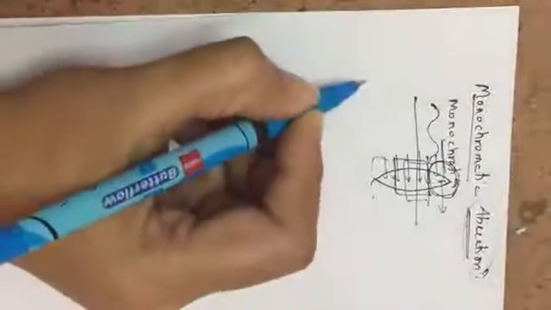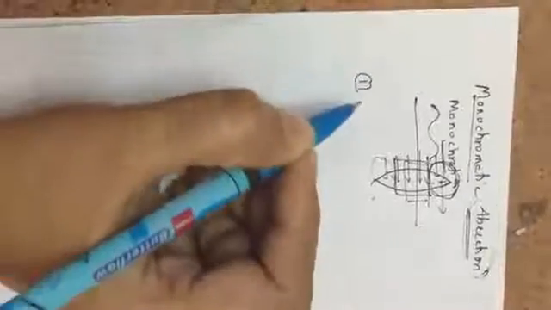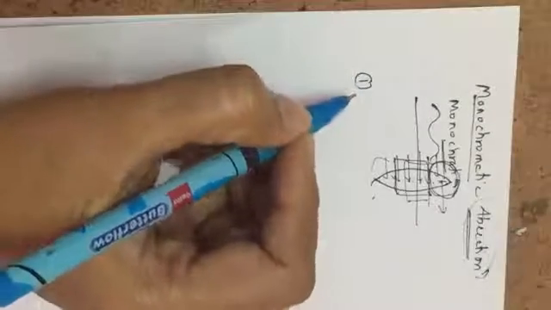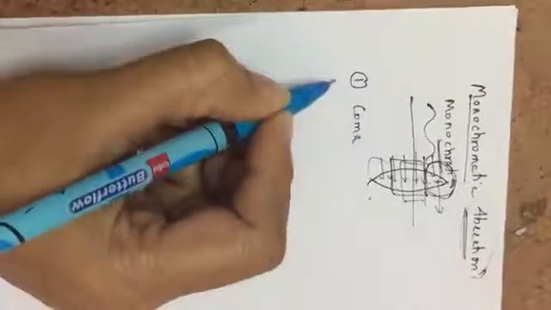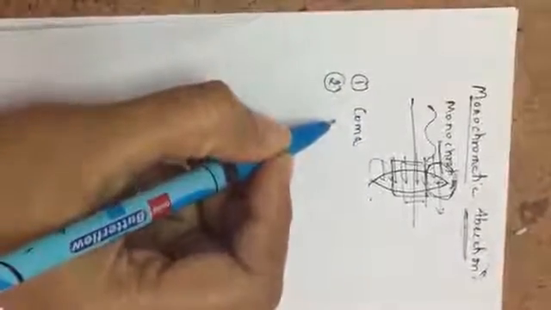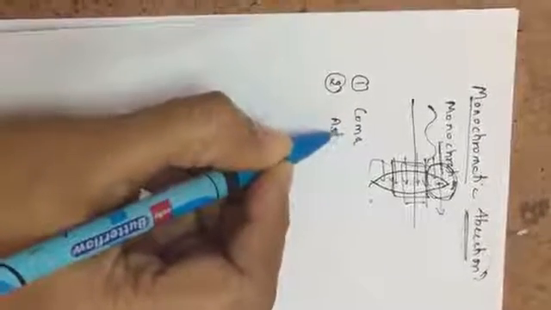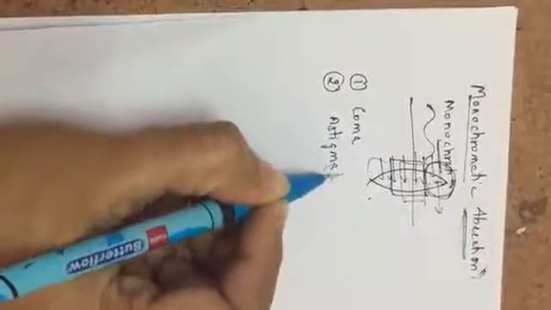Today we are going to discuss two types of monochromatic aberrations. One is known as coma aberration, and the second one which we are going to discuss today is astigmatism.